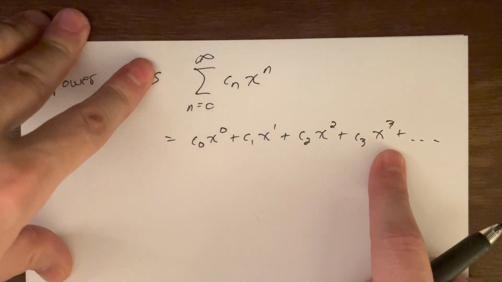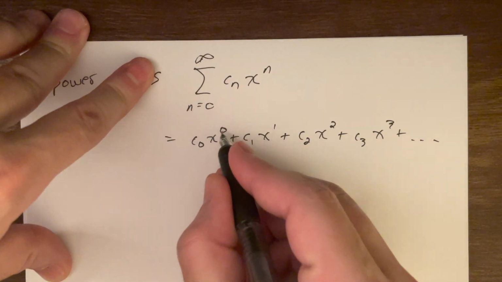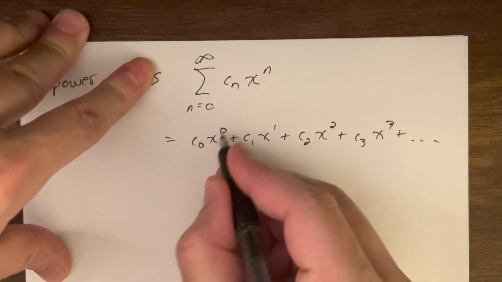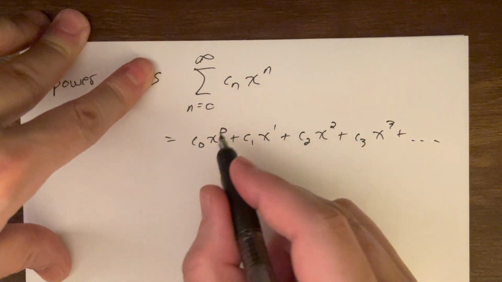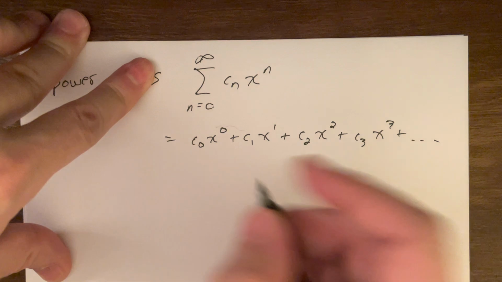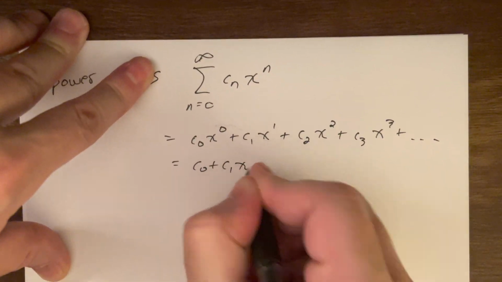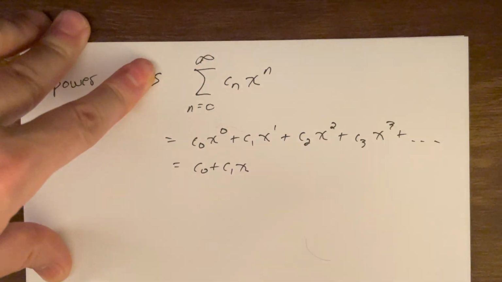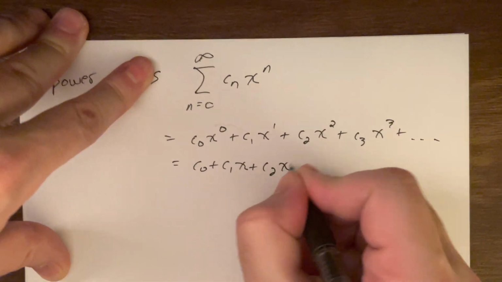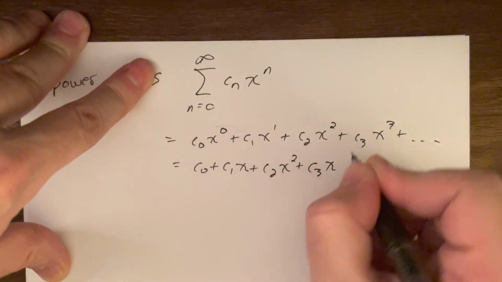Anything to the 0 power is 1, as long as x is not 0, so we make that assumption. Let's assume x is not 0, so we could just go c sub 0 plus c sub 1 x, and I don't need to write to the first power, and then the others follow as they were.